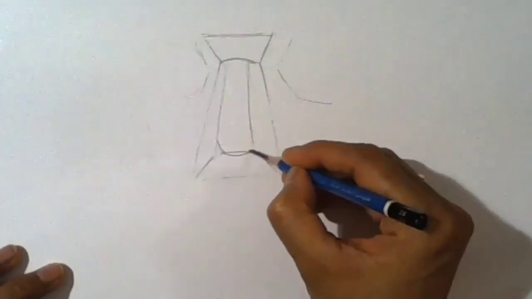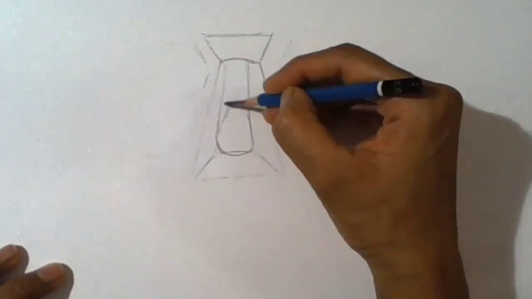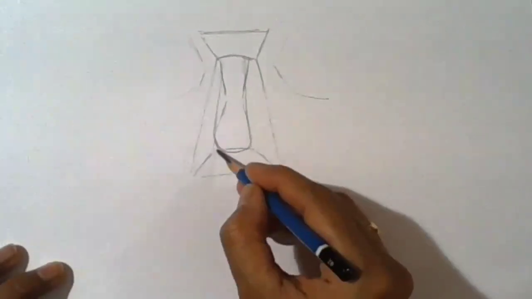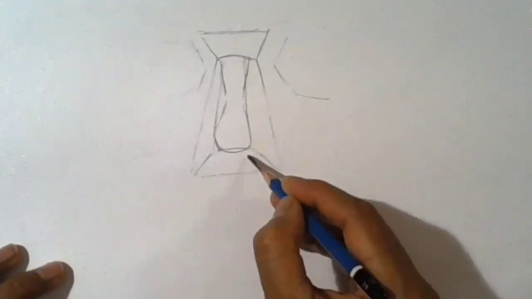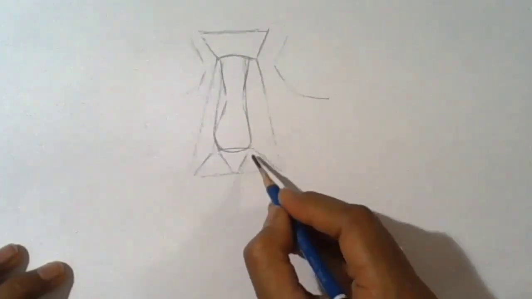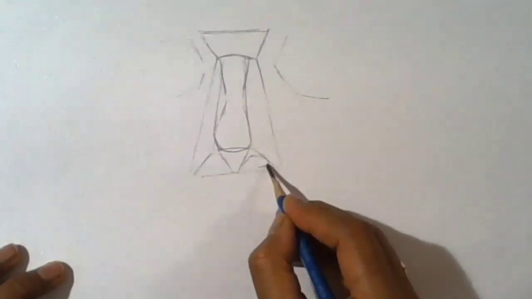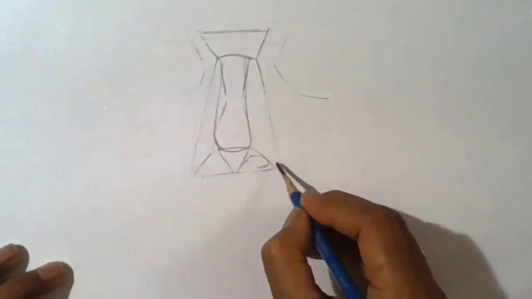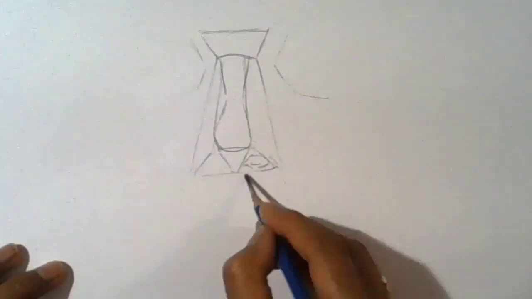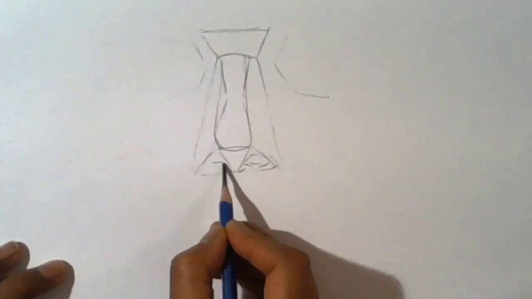And then we have to make the ball or the tip of the nose, the bridge, and the bottom part of the ball, minor planes of the ball, and the nostril planes. Both sides.